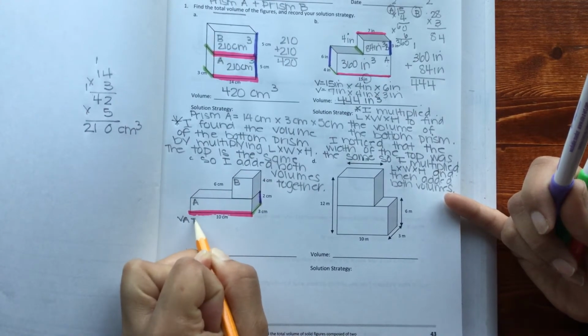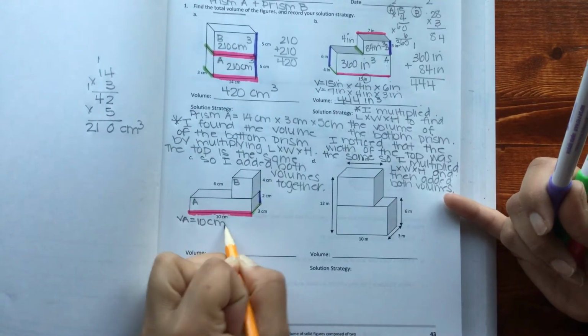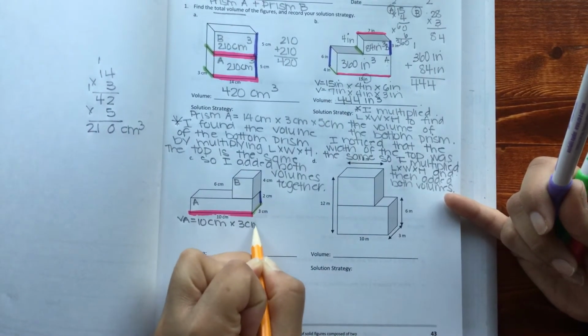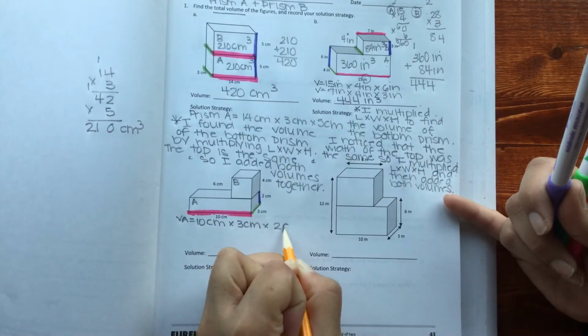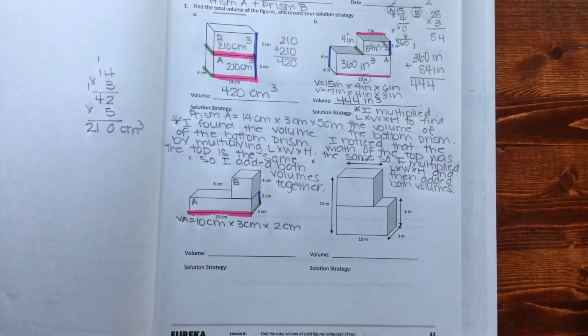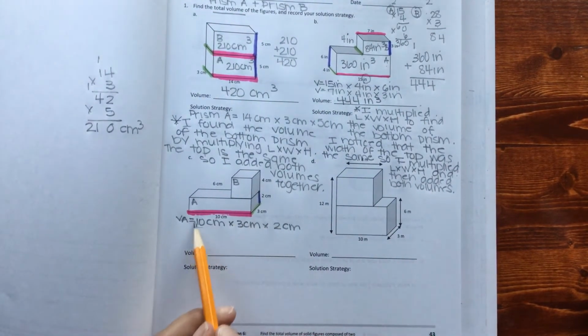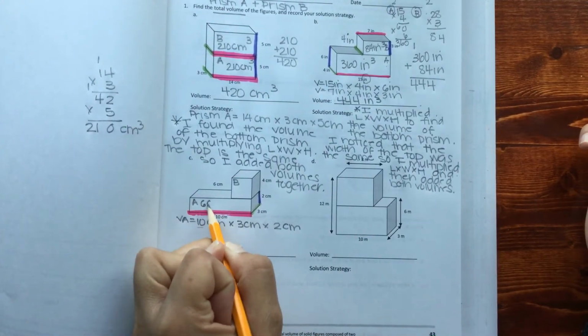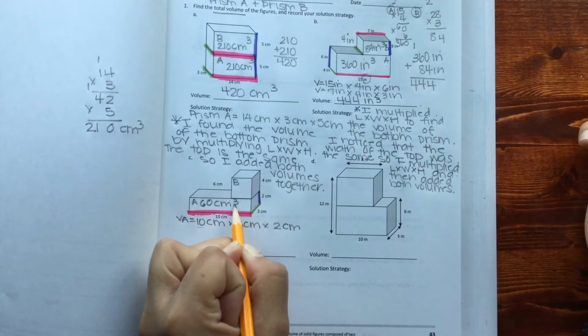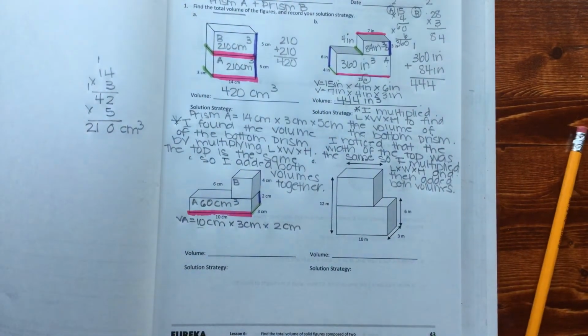VA equals 10 centimeters times 3 centimeters times 2 centimeters. Okay, and I'm going to do this math in my head because I see that this problem contains a 10, which makes that much easier to multiply. So I'm going to do this a couple ways. I could do 10 times 3 is 30. 30 times 2 is 60. I could also do 3 times 2 is 6. 6 times 10 is 60. So this is 60 centimeters cubed.